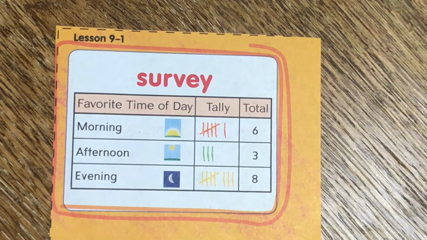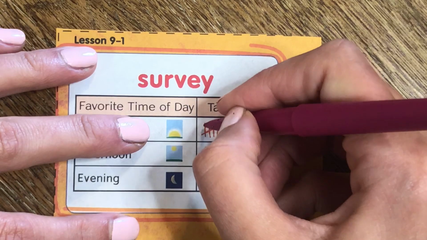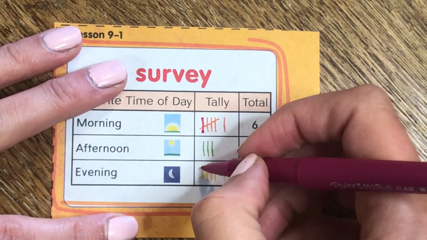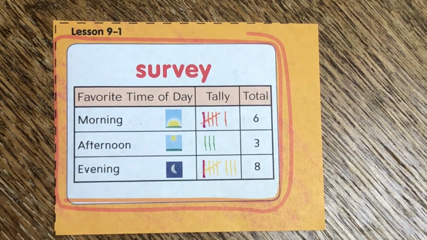Afternoon, so as I'm asking people this question, I would say, hey, Mom, what's your favorite time of day? And if she said morning, that's where I would put a tally. I said, hey, Dad, what's your favorite time of day? And he says evening. I'm going to put a tally on evening. So that's how you take a survey, you tally as you ask people, okay?